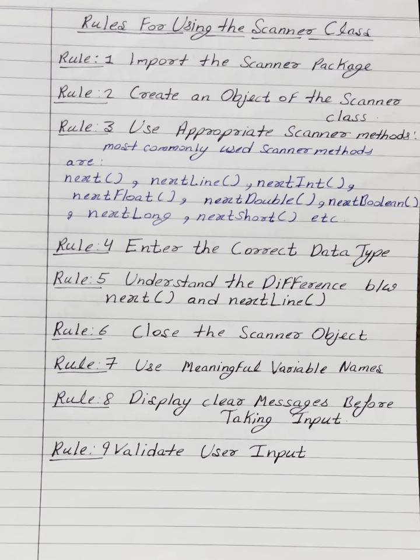But if you write Scanner input equals new Scanner, and in brackets System.in, then at least you can understand that you have to enter some input. Or you can write age instead of input, if you want to enter your age. So we can say that meaningful names improve program readability and make maintenance easier.